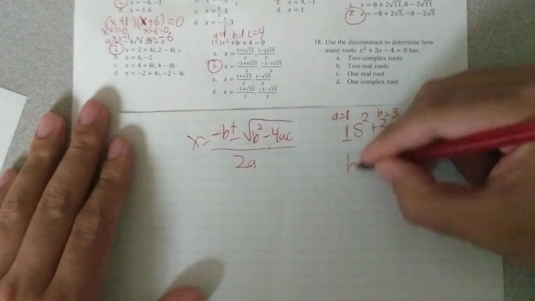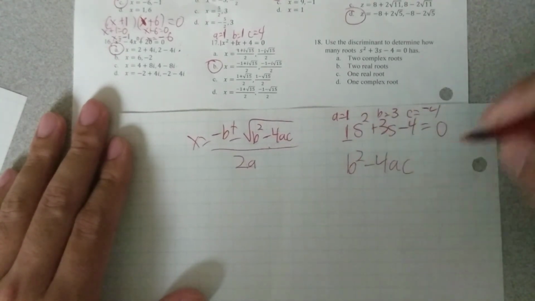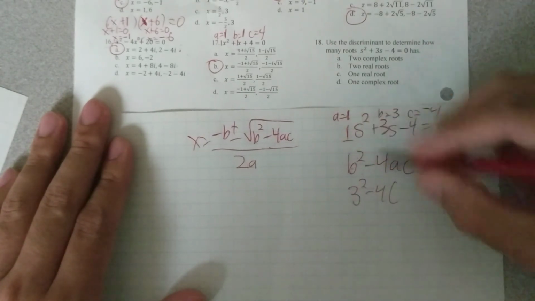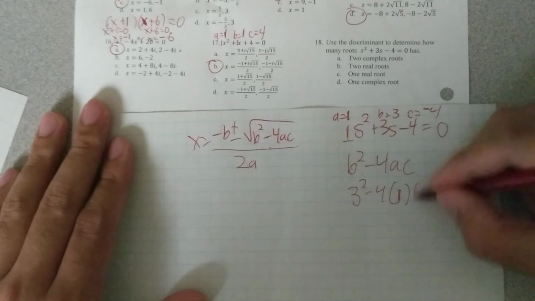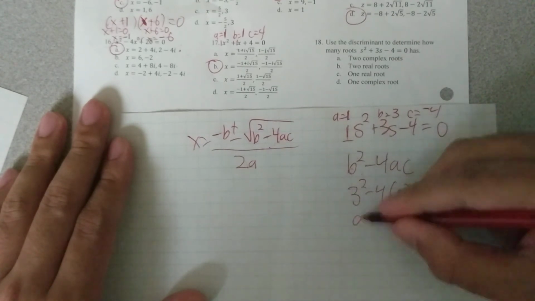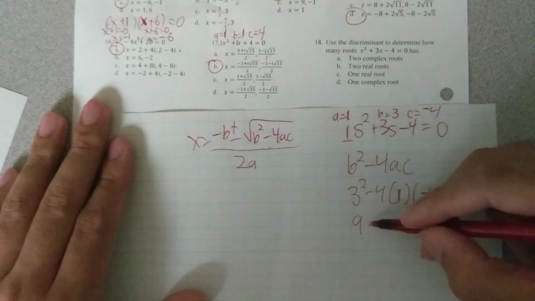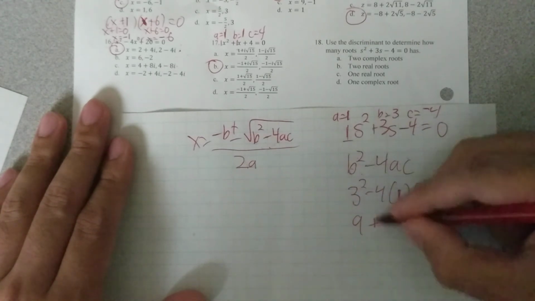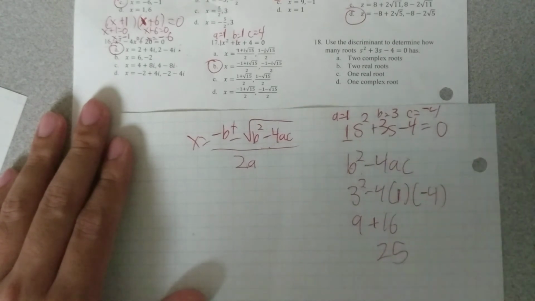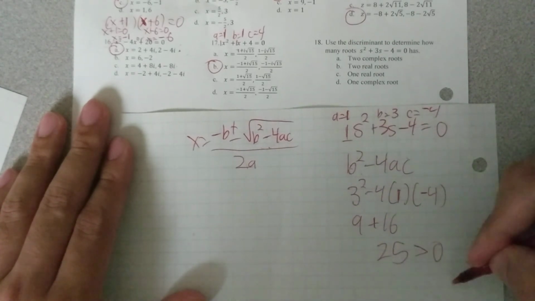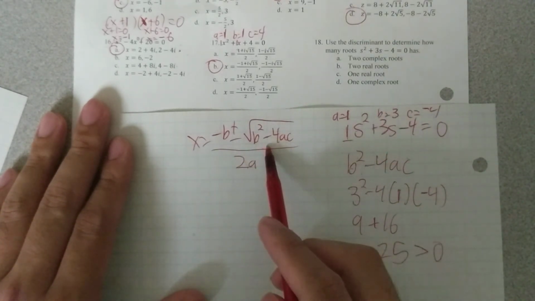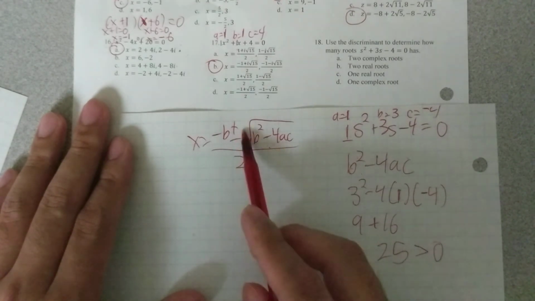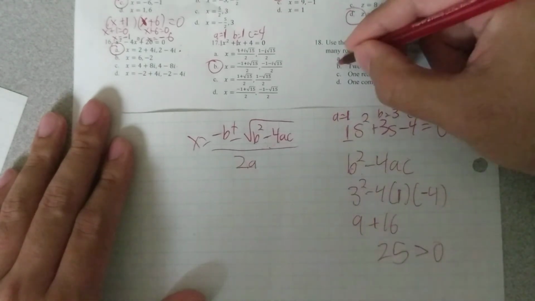So let's see what the discriminant is for this problem. B squared is 3 squared, minus 4 times A is 1, times C is negative 4. 9, and then let's see, negative 4 times 1 is negative 4, times another negative 4 is now positive 16. Okay, so the discriminant is positive. So again, that means that when I square root a positive, I'll get a positive answer, meaning I'm allowed to both add and subtract it, giving me two real roots.